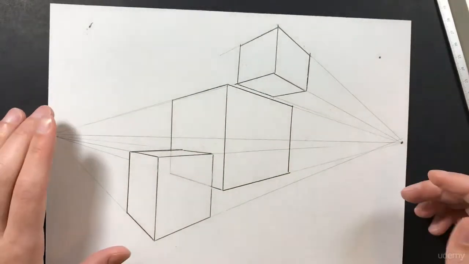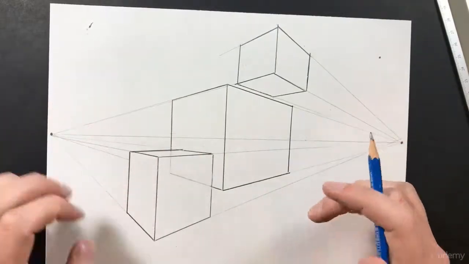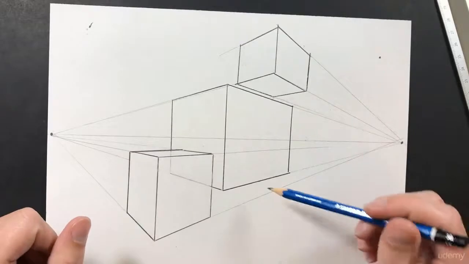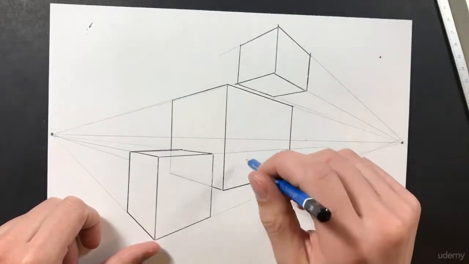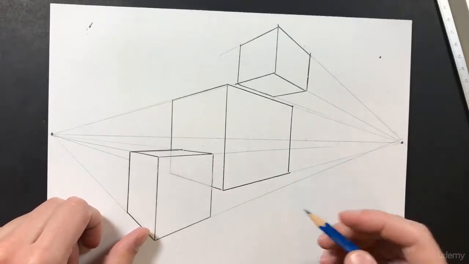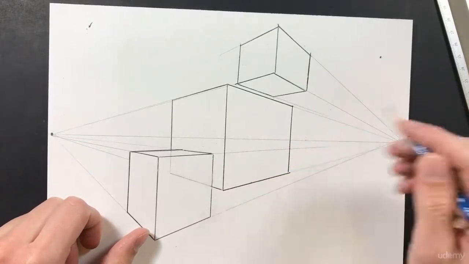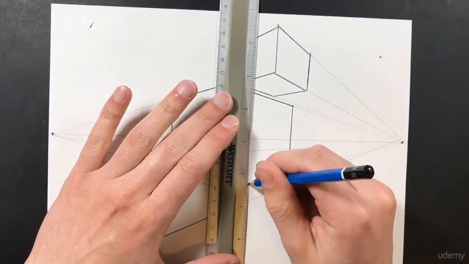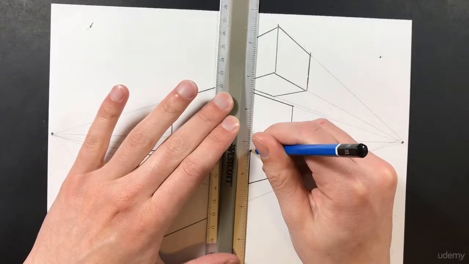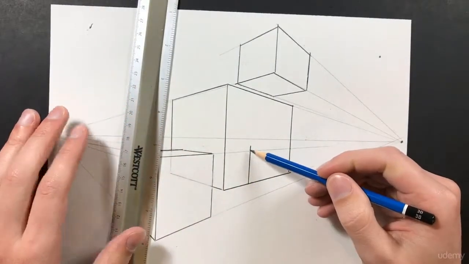All right, great. Now, one more thing I want to show you is how to connect a box in two-point perspective. So let's say we wanted a smaller box right here that's touching this box or connected to this box. Well, this is how you do it. First, you want to start a vertical line starting on your actual box. So let's go ahead and grab our ruler and draw a vertical line like so. And however tall you want your box, that's how tall this needs to be.